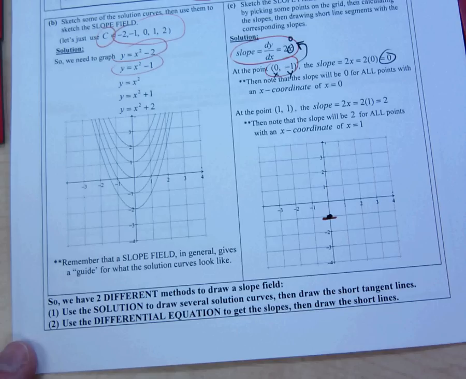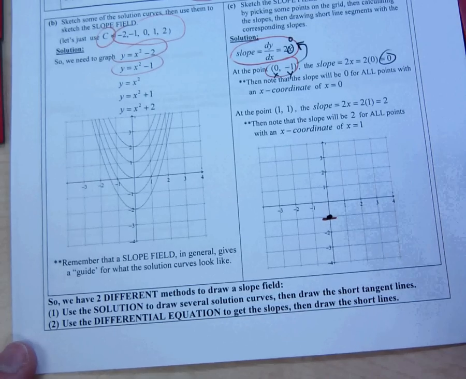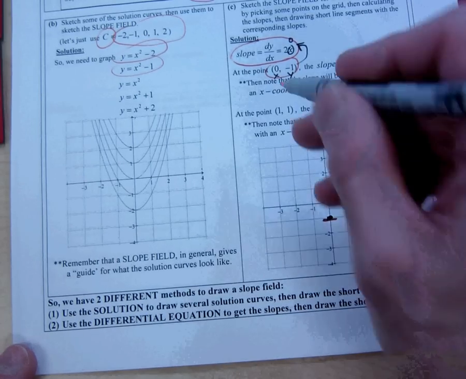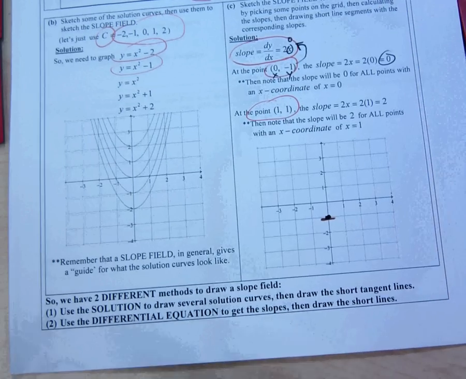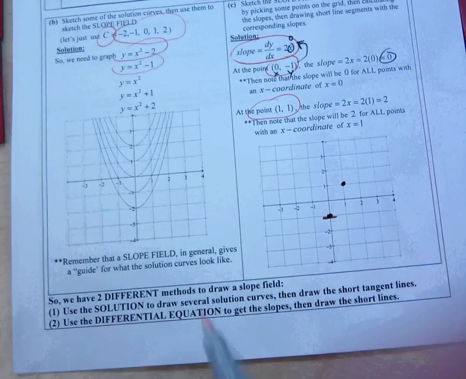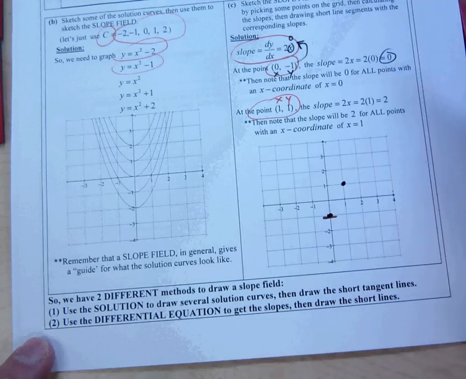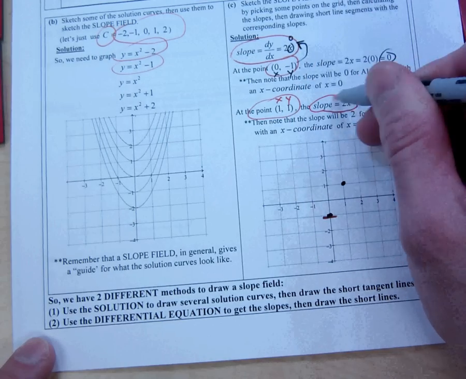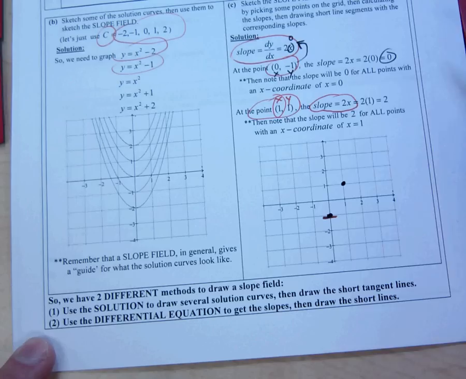All right. And so I can keep doing this, right? I can pick another point. Suppose I pick the point (1, 1), which is right here. And again, that's x comma y, isn't it? And so if the derivative equation is 2x, basically I'm just going to be plugging in the x value only, and I'm going to get a slope of what?